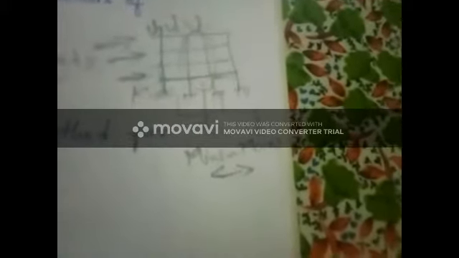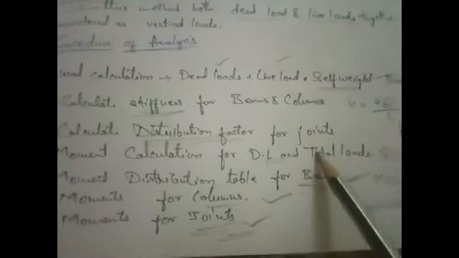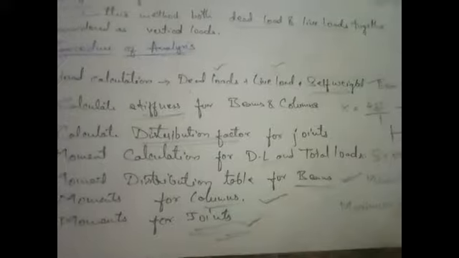If we go for the columns also, it is the same process. There are midspan columns on one side and edge columns on the other side. This is how we go on with the process. With this we end the analysis part, that is the analysis of beams, columns and joints separately.